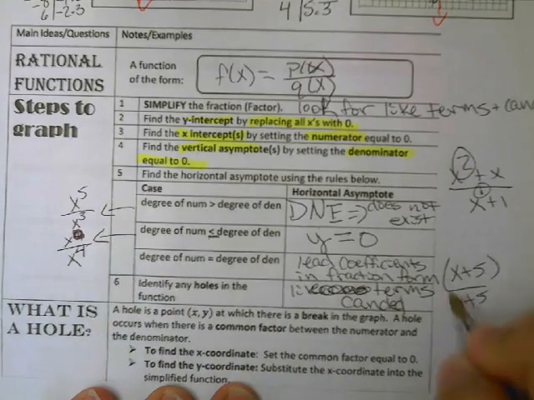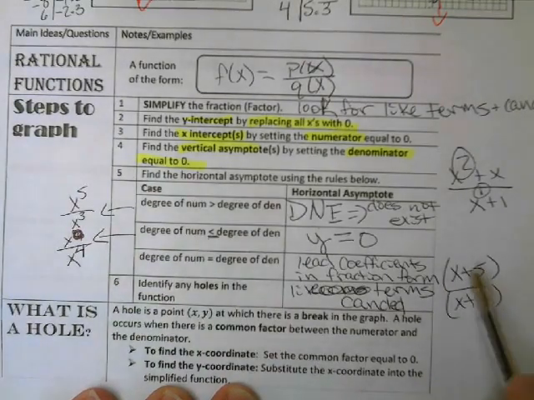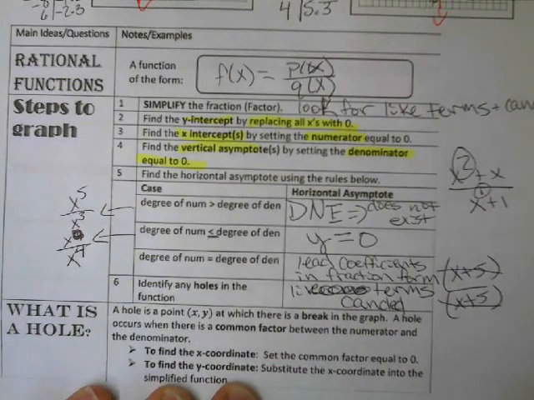Do you see how there's an x plus 5 in the numerator and an x plus 5 in the denominator? These two terms would cancel, and there would be a hole. Does that make sense? That's the kind of situation it's going to look like. Any questions here? We're going to move on to the back for some examples in a minute.